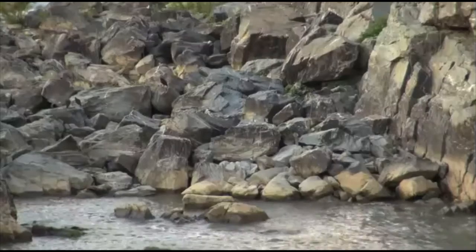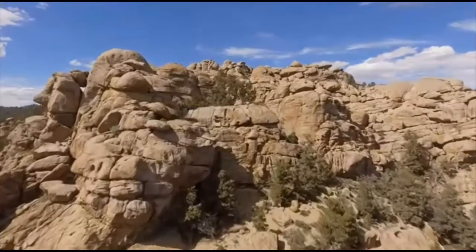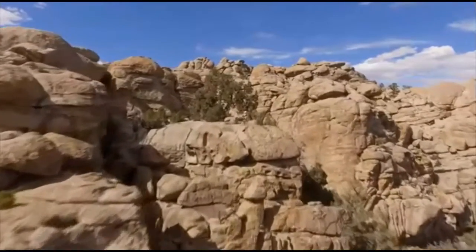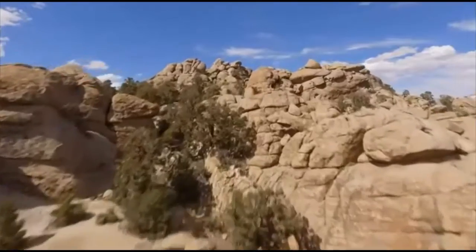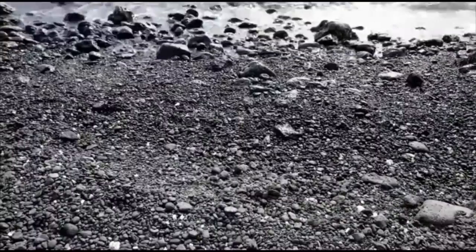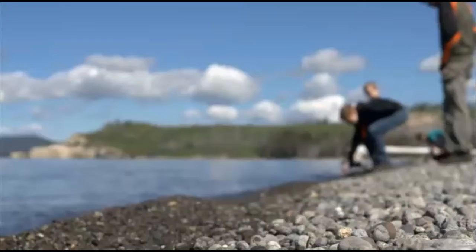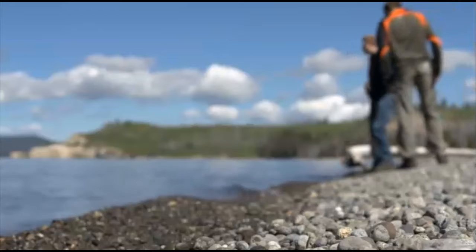Rocks are all around us. You see rocks all the time, and some rocks are huge, like the rocks that make up this massive rock formation. They're huge, but then sometimes rocks can be really tiny, wee tiny little baby rocks. Rocks are amazing, and they're all around us.